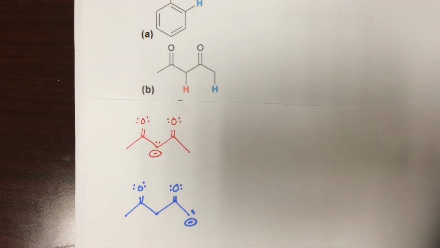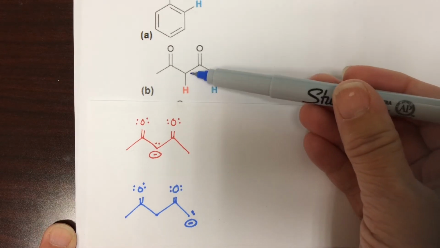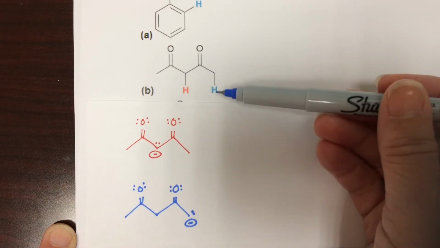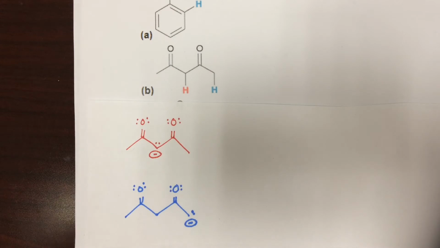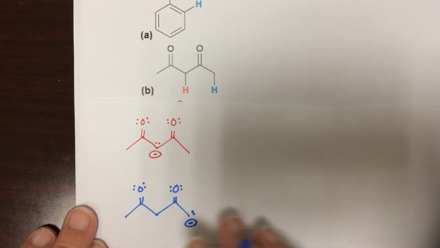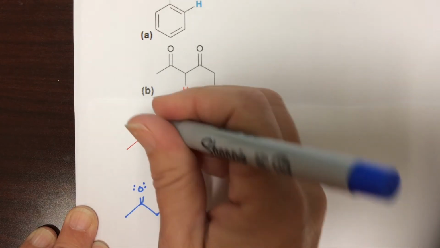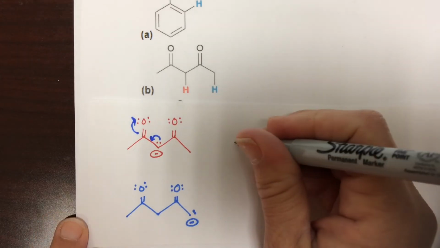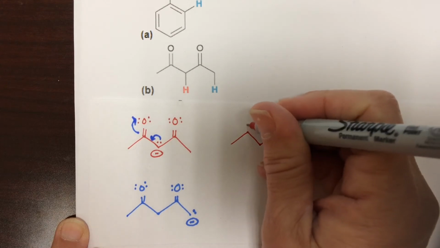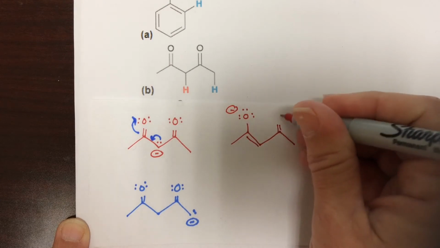Well, in this case, both of them are on carbon atoms. In both cases, if we take the red proton off, the charge will be on this carbon atom. If we take the blue one off, the charge ends up on that carbon atom. But let's see what resonance figures we can draw. For the red one, if we take off that middle proton, we can get a double bond here, and it can go up there. So we'll get the charge on an oxygen, which would be advantageous.